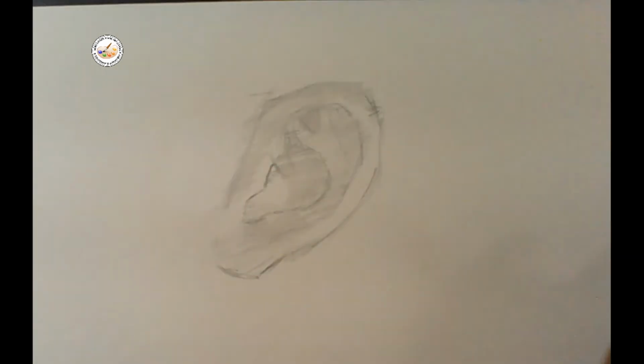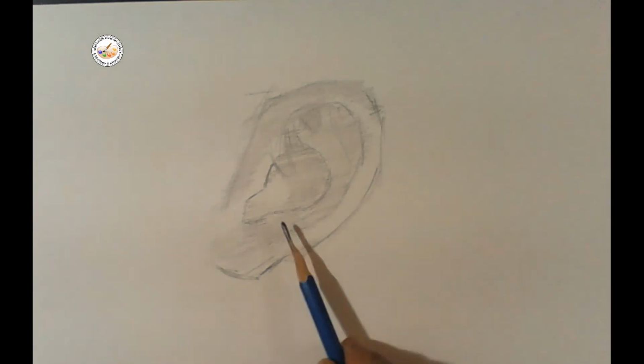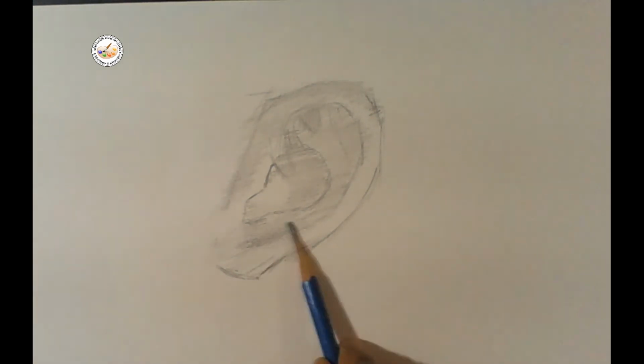Just removing some area where the light is falling.